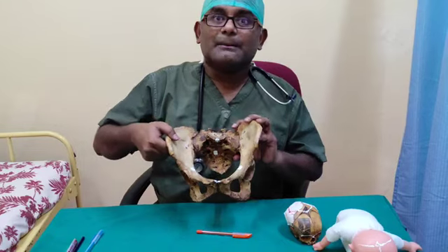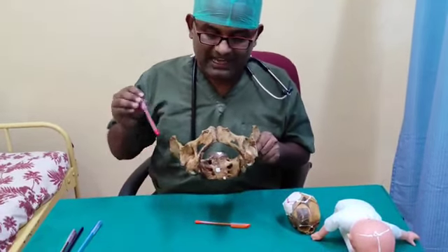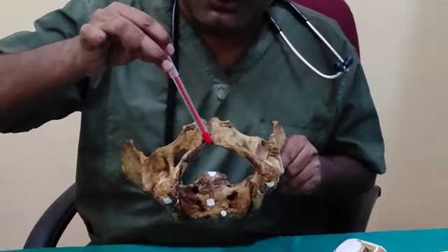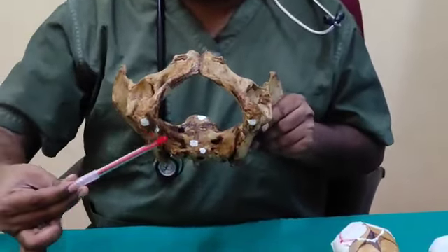Now you come to the plane of least pelvic dimension. Listen here, doctor. This plane of least pelvic dimension passes from the lower border of the pubic symphysis to the tip of both ischial spines.